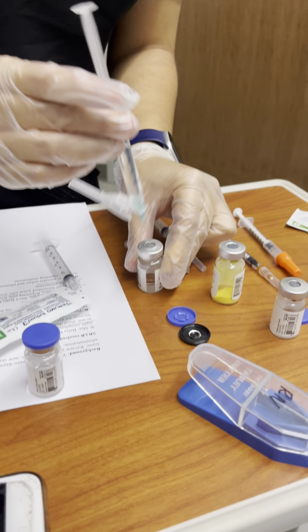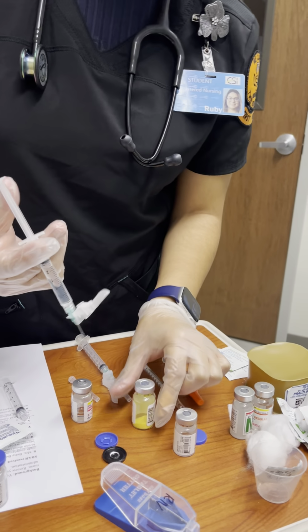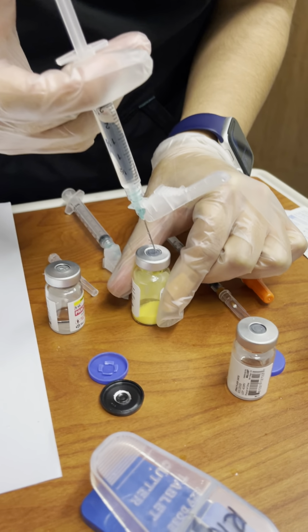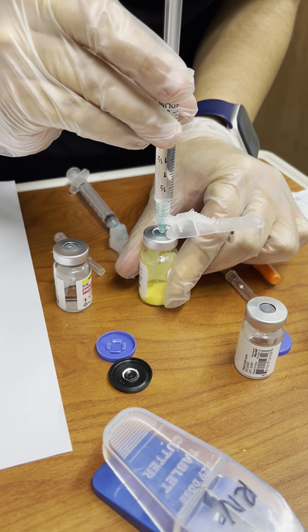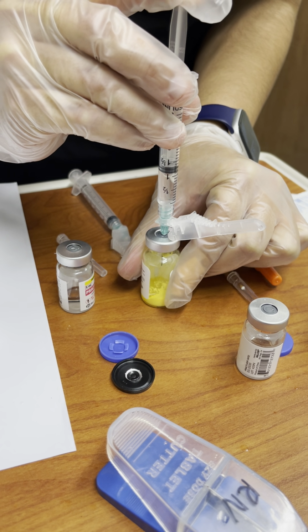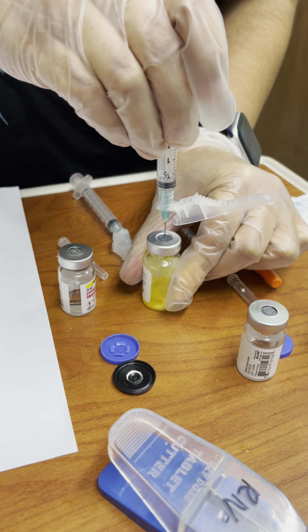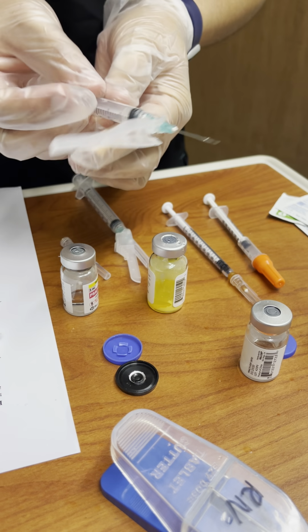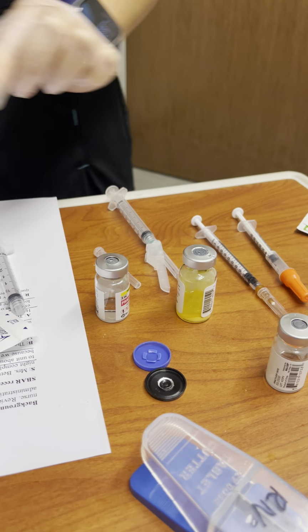Making sure I don't have any air bubbles. I'm gonna go ahead and inject it. So then I close the cap and dispose of the needle.